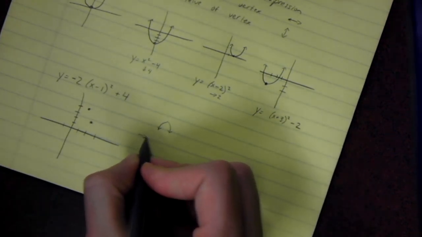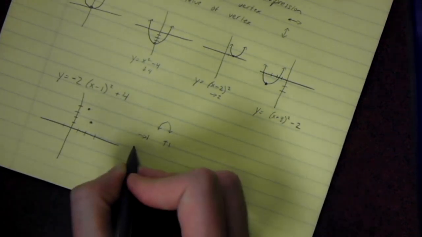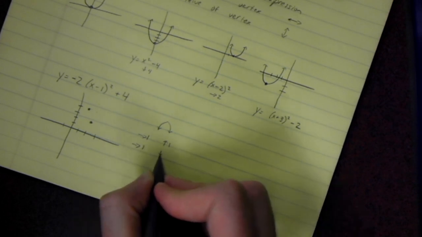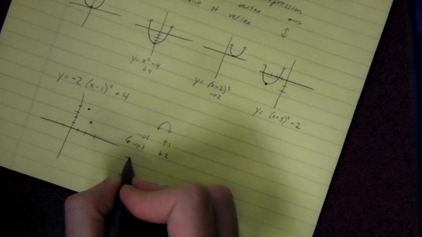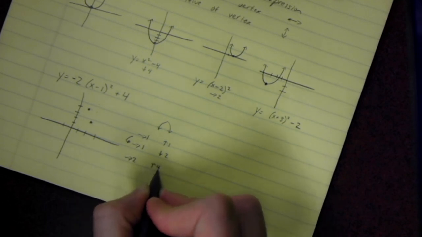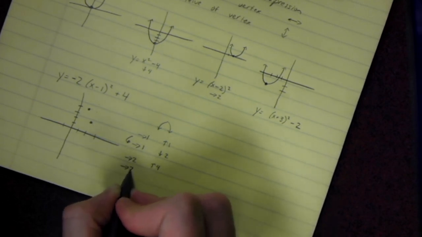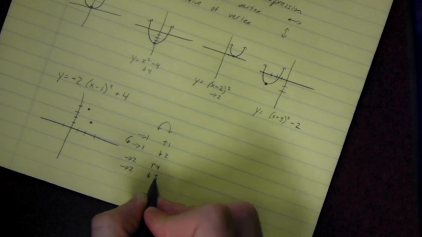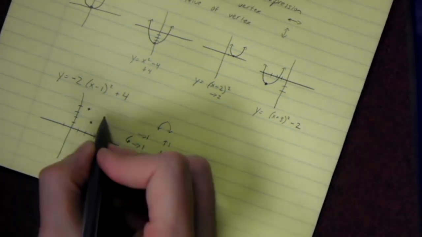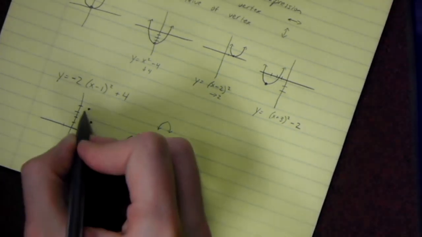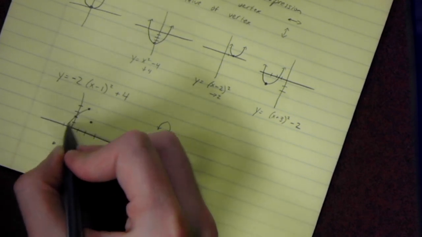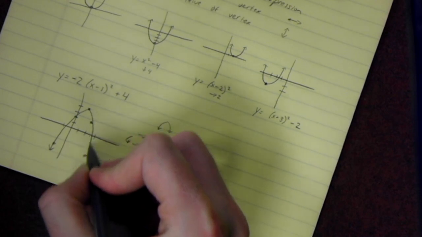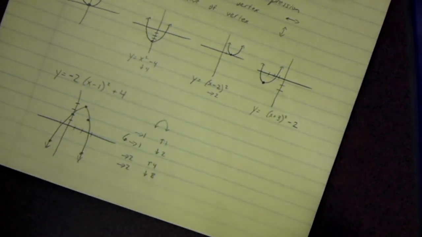So instead of going over 1, up 1, we're now going over 1, down 2. And instead of going over 2 and up 4, we're now going over 2 and down 8. So over 2 and down 8 would be the next one. And you do the same thing on the other side. So you're going to get a parabola that looks roughly like this, just to give you an idea.